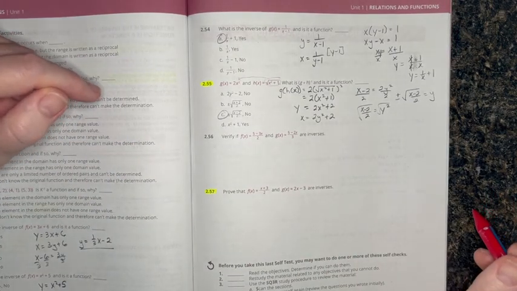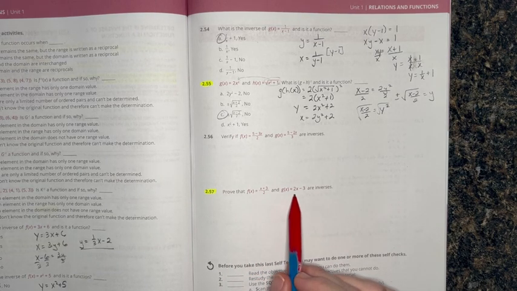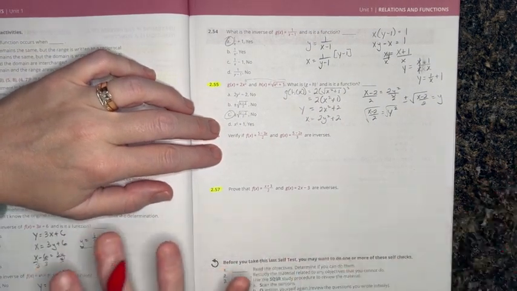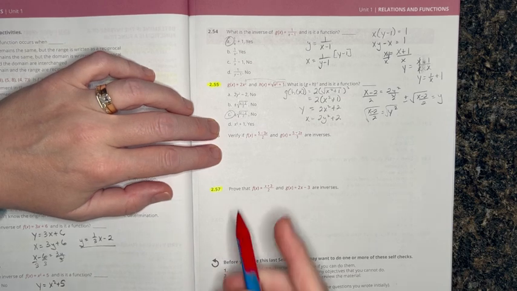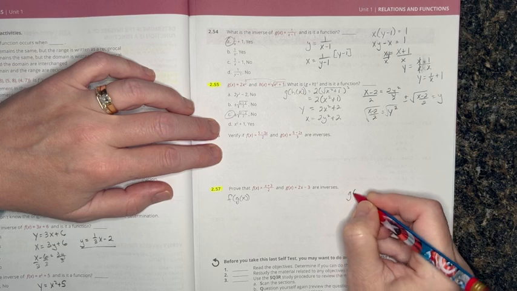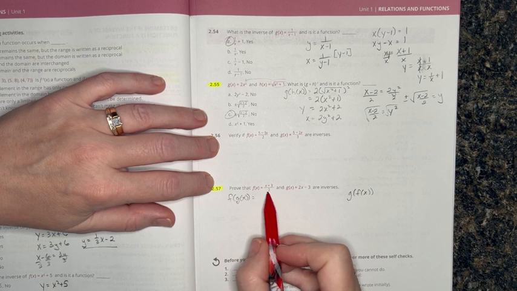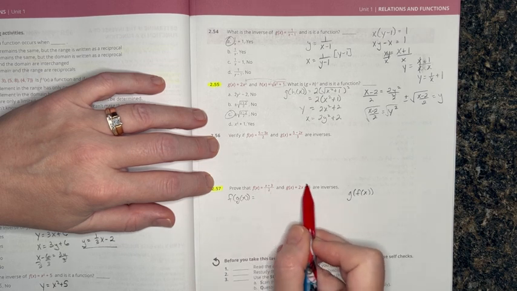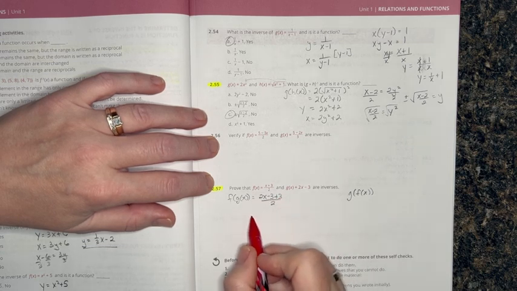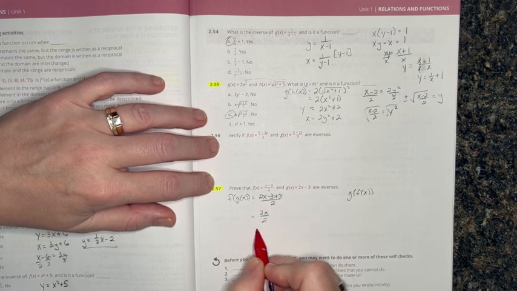Prove that if f of x is x plus 3 over 2 and g of x is 2x minus 3, that they are inverses of each other. Okay, remember, to prove that they're inverses, we're going to take f of g of x, and we're going to take g of f of x. Two parts, okay? So for f of g of x, my x is going to be 2x minus 3 plus 3 over 2. Well, 2x minus 3 plus 3, this is 0. So I have 2x over 2, which equals x.